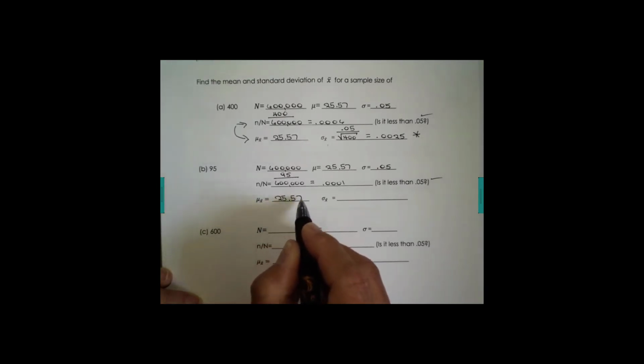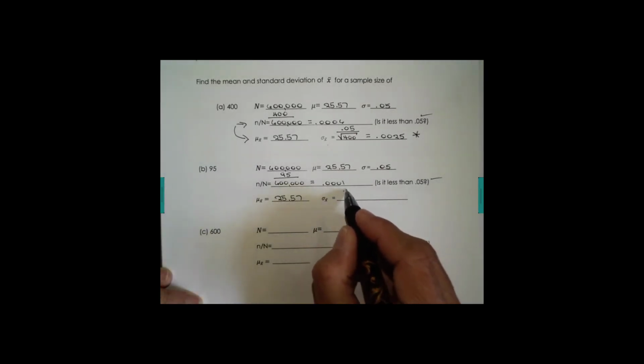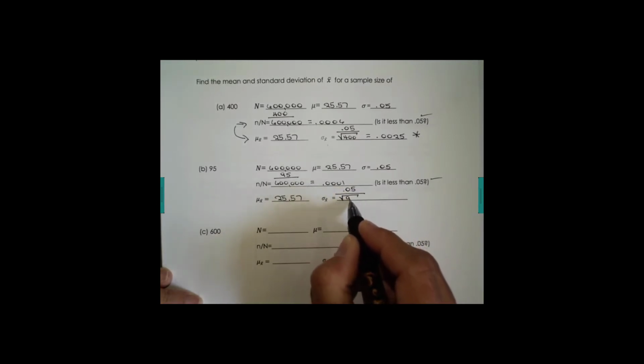Next, I'm going to say, what is my mean of x bar going to be? Well, I'm going to use the same number that I used for population mean. Standard deviation, that calculation will take the population standard deviation divided by the square root of my 95, which is my sample size. So this comes out to be 0.0051 this time. When I do 600, once again, I'm not changing my population data. I'm not changing any of the population data, which really, if you're using the same scenario, never changes.